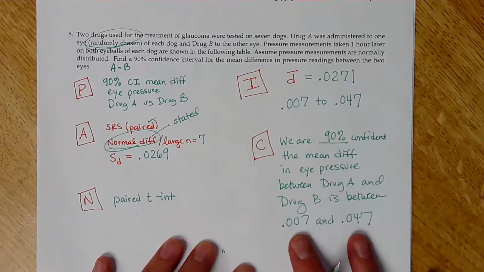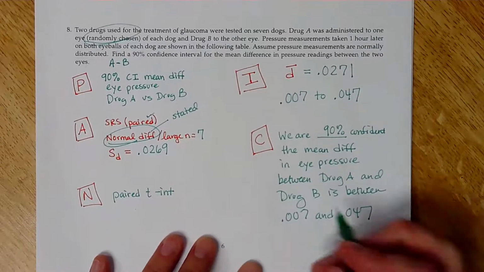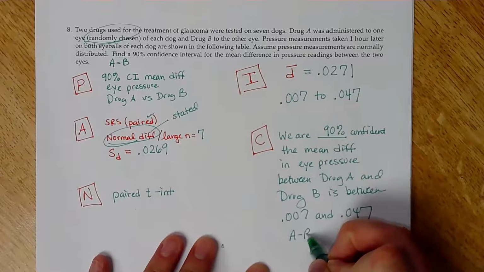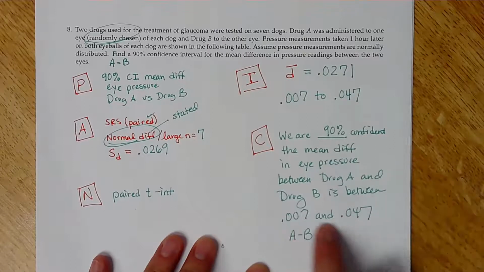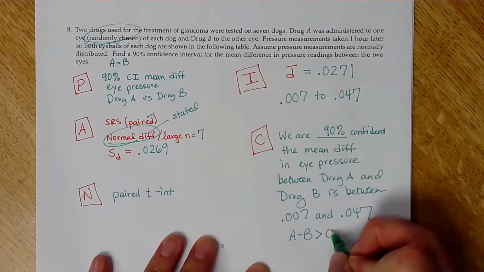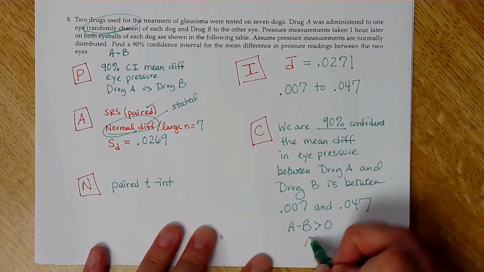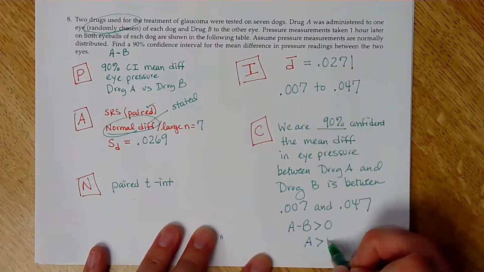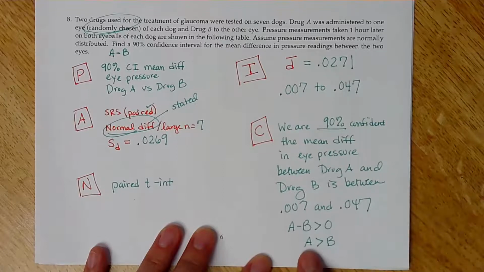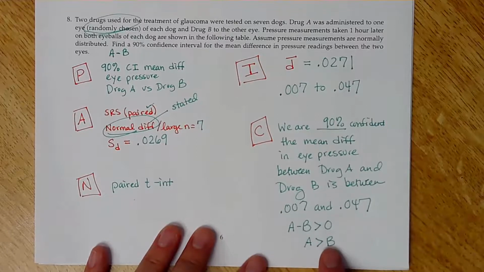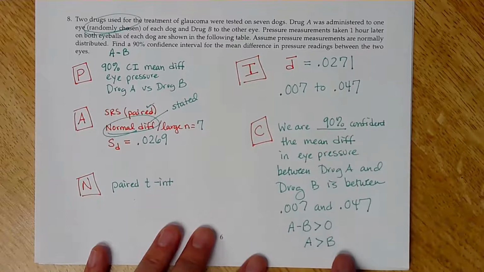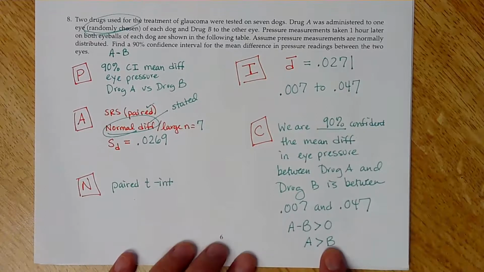Zero is not in this interval, which means that A minus B, because that's how we did our subtraction, and these are all positive, is always greater than 0. That means the pressure in the eye that got drug A is greater than the pressure in the eye that got drug B. For glaucoma, you actually want low pressure on your eye. You don't want high pressure. So it looks like B is giving the lower pressure in the eye, so B would be the better medication to use here.